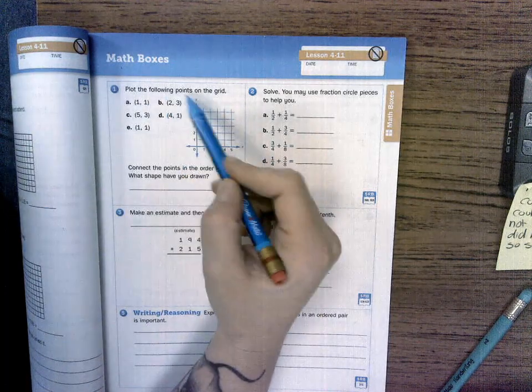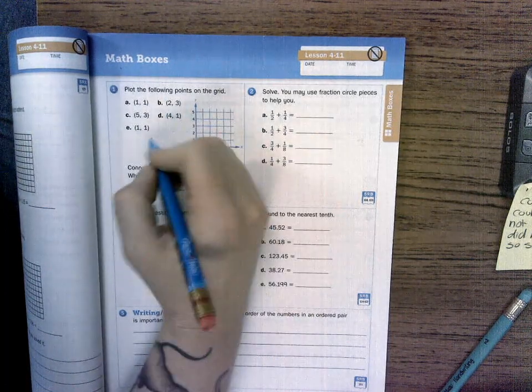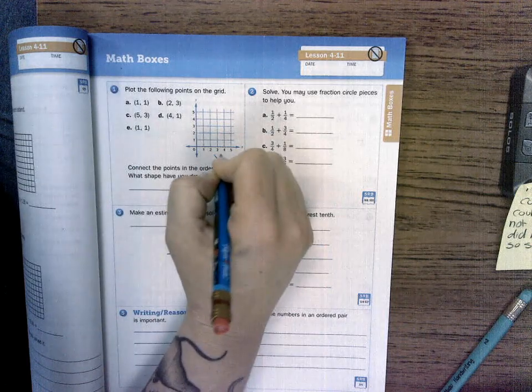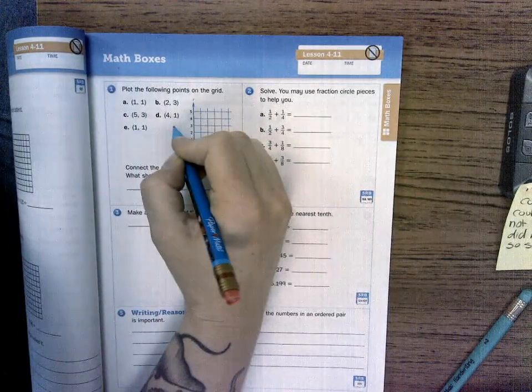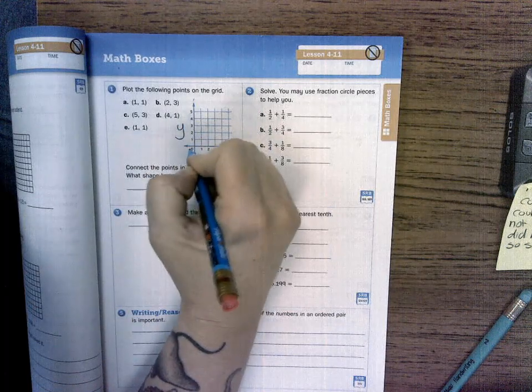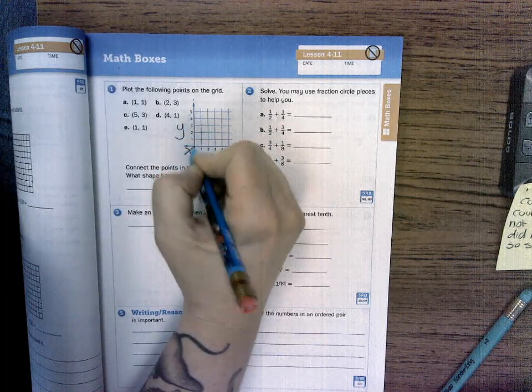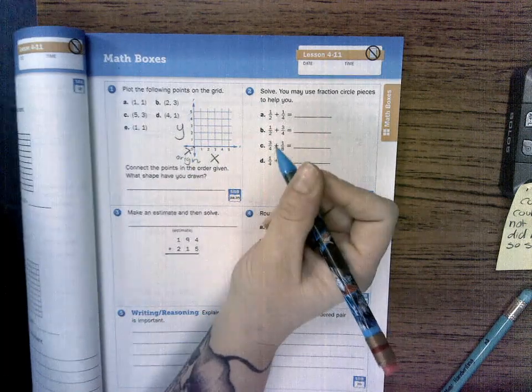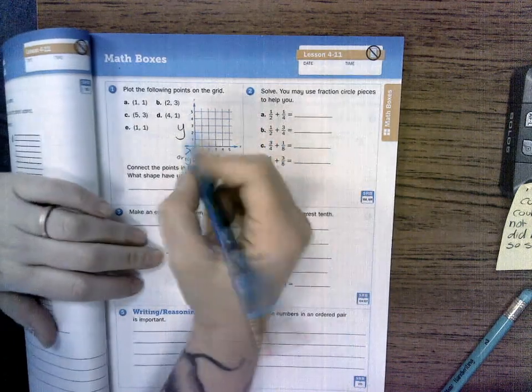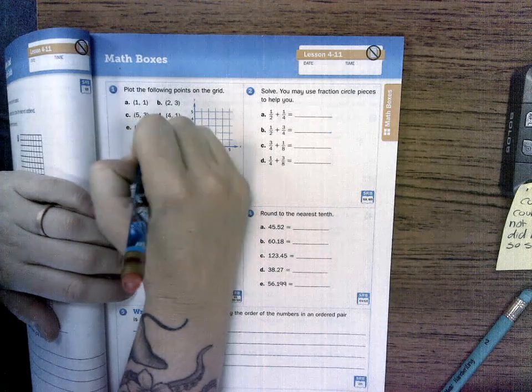So plot the points on the grid. I need to remember that the x-axis is first, and that the y is second. And remember that 0, 0 right here is the origin. Sometimes we forget that that's what that's called. And remember, it goes x, then y.